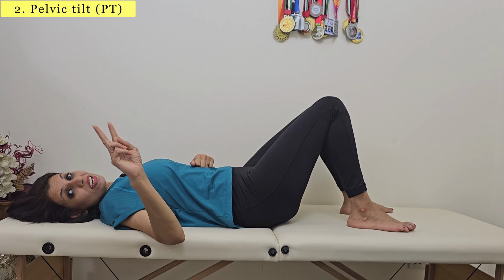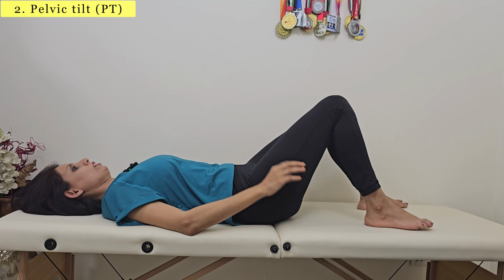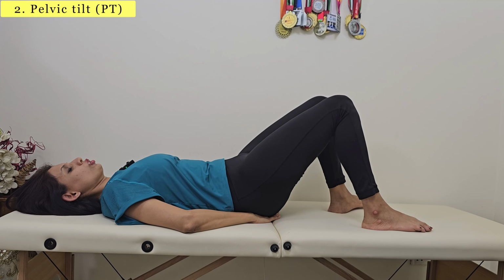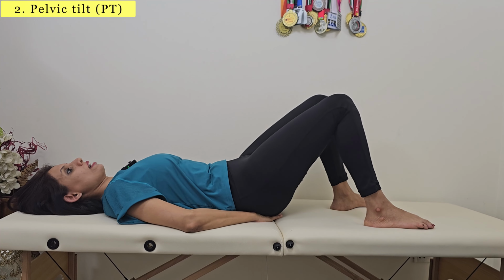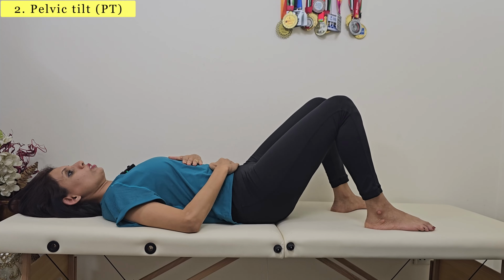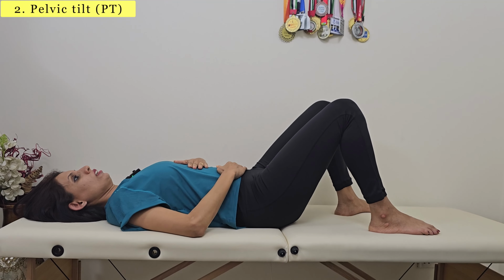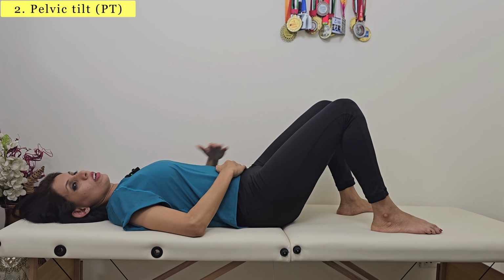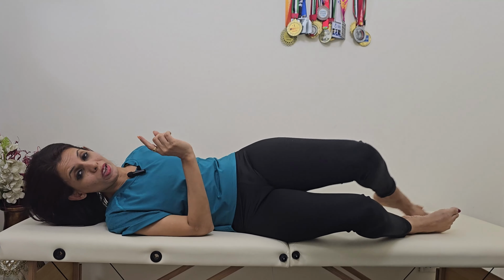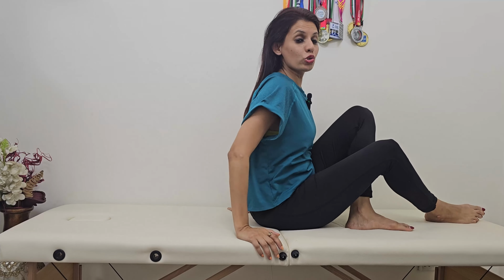2. Pelvic tilt. Same position. If you have back pain, support your back. Contract your abs up and down. Up and down. This can be done this way so that you can feel your abs. Now, third is in sitting position. So whenever you release, always roll on one side and release.